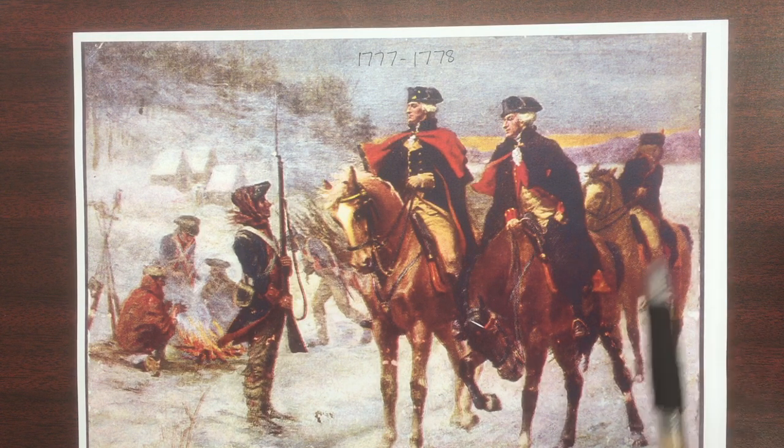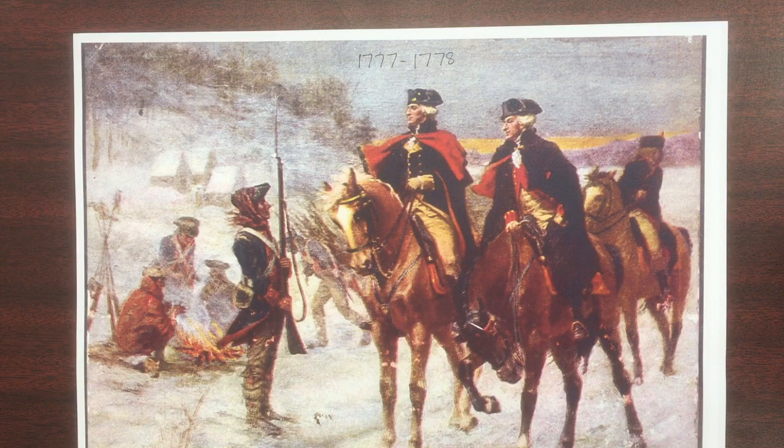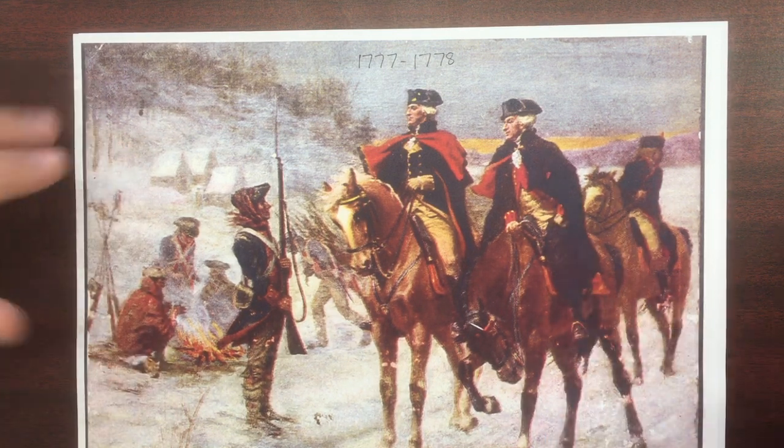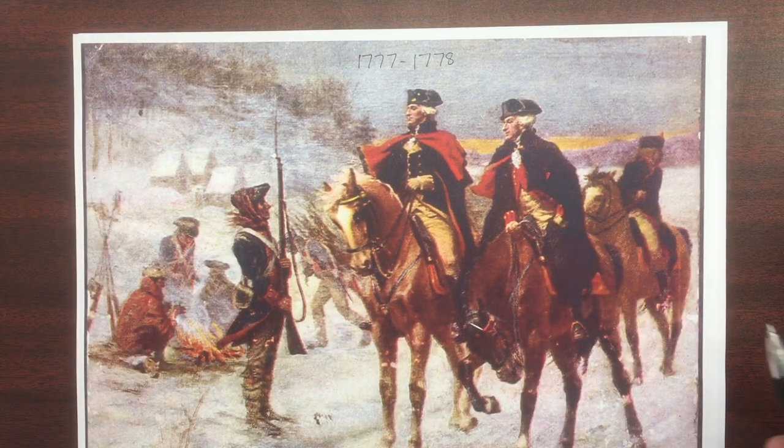But the other thing that's important is this is when the French show up. We talked about how the Germans are getting involved by sending mercenaries with the British, right? But that's not really the German government, that's just German mercenaries. This is the French government deciding to get involved, and this is Lafayette. And remember, Lafayette shows up and helps Washington.